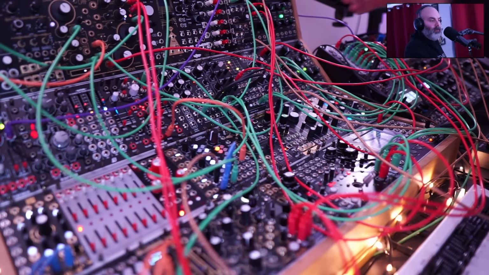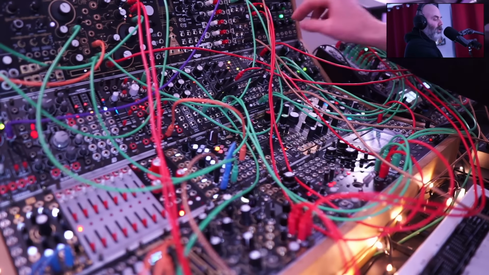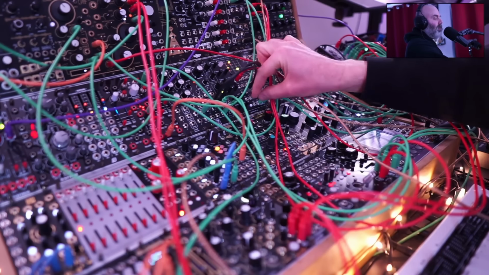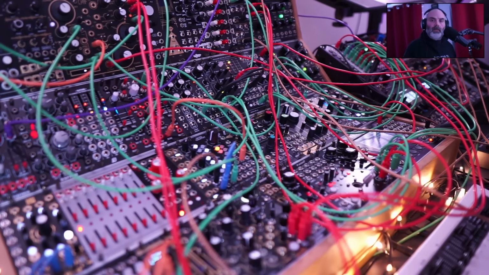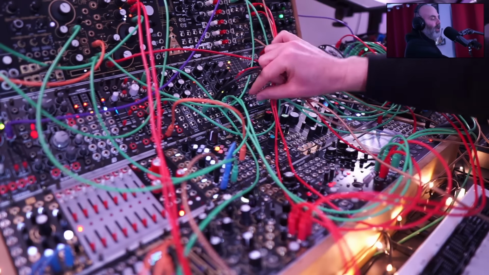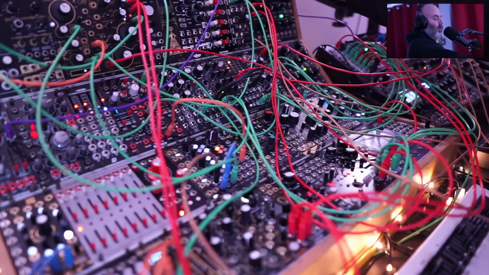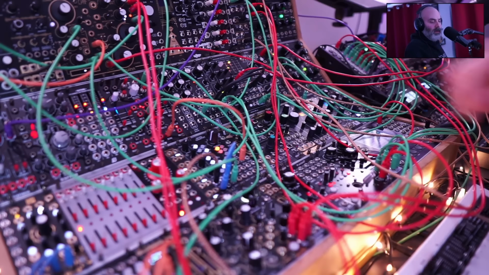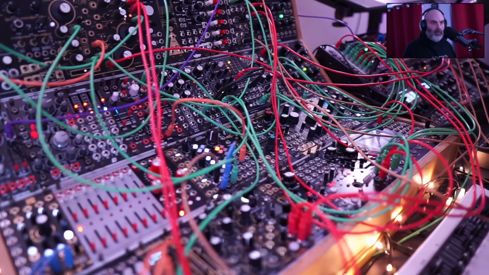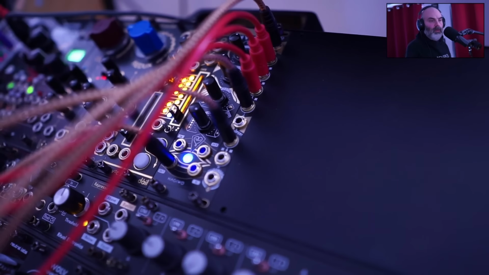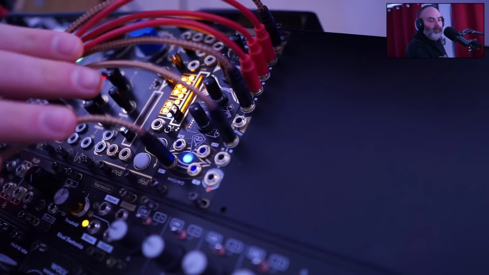Right, and again, from this, let me take everything out here. From this simple sequence, right, we created duplicates of it, we multiplied it, and we have something much more complex. Right, so I hope I could show you how useful Mult can be.